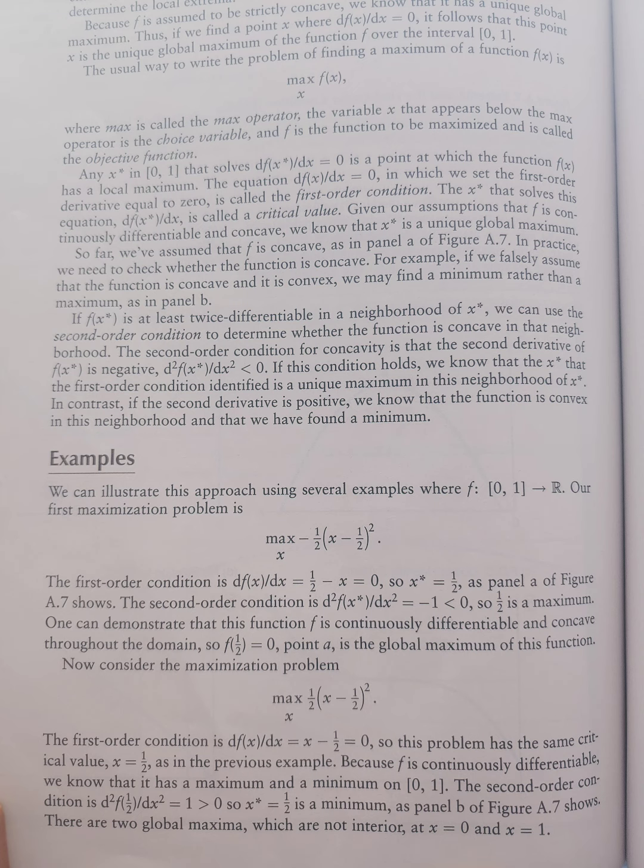So x* equals 1/2 is a minimum, as panel B of figure A.7 shows. There are two global maxima, which are not interior, at x equals 0 and x equals 1.